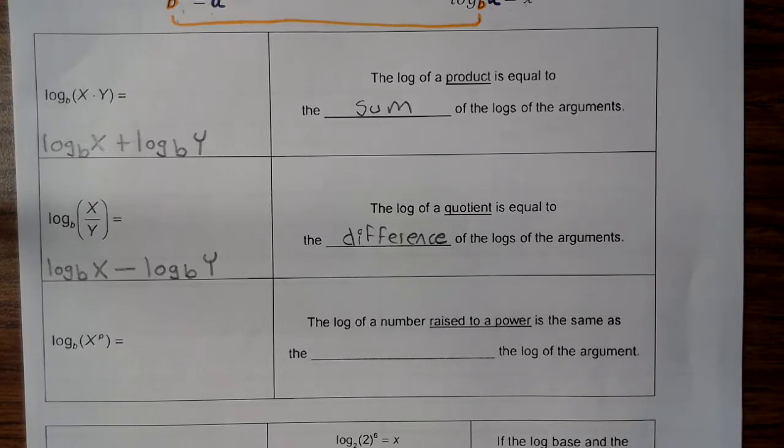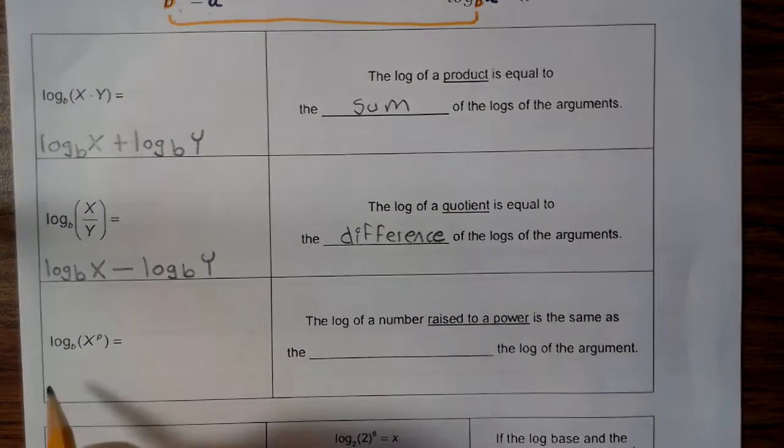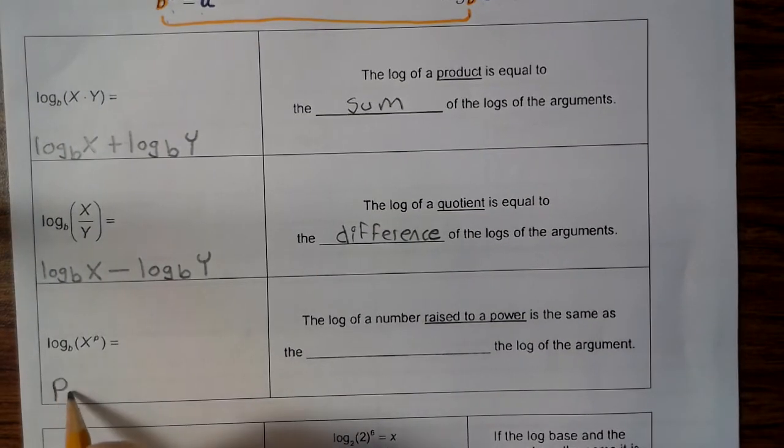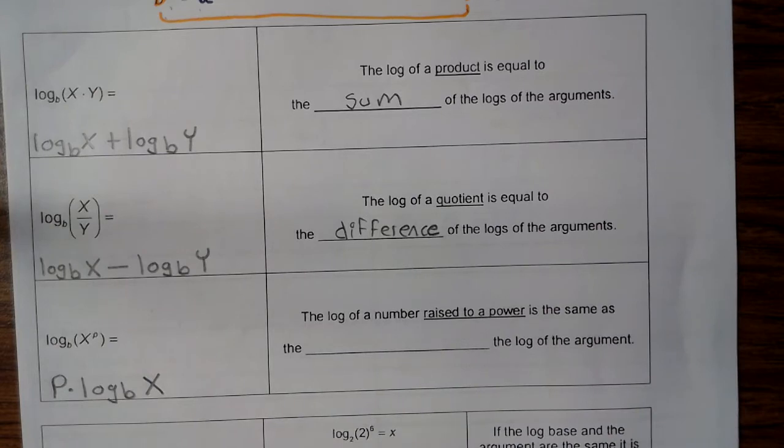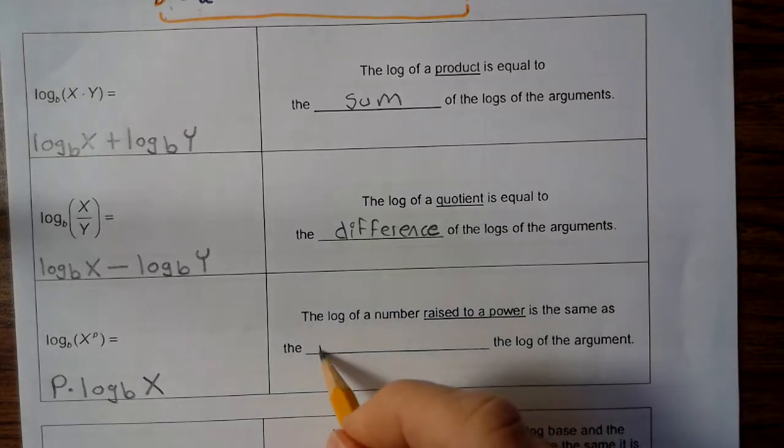Log base b of x to the p power is equal to p times log base b of x. The log of a number raised to a power is the same as the power times a log.